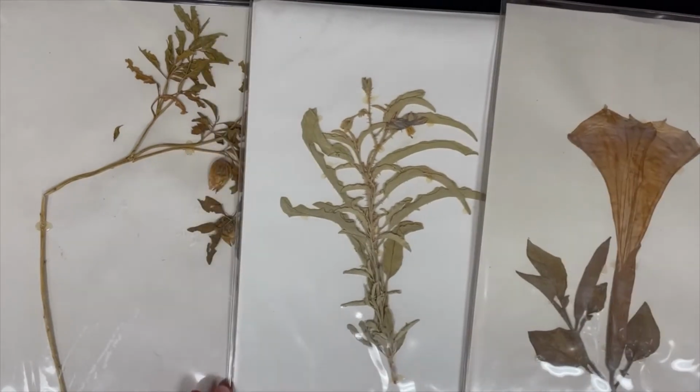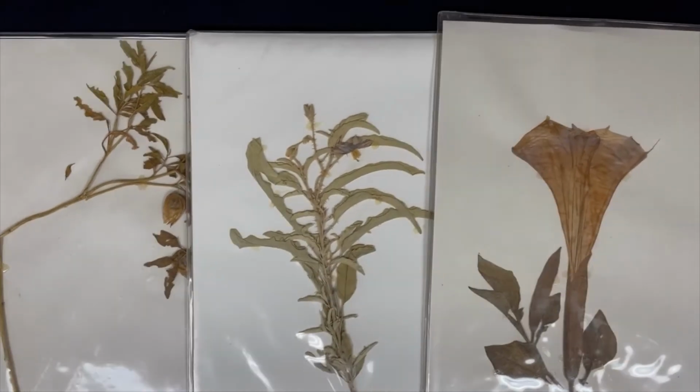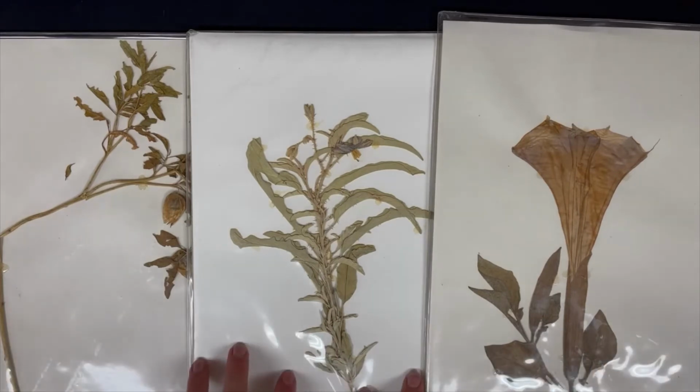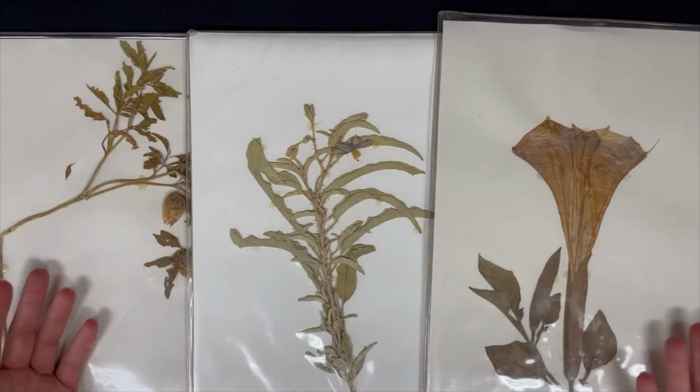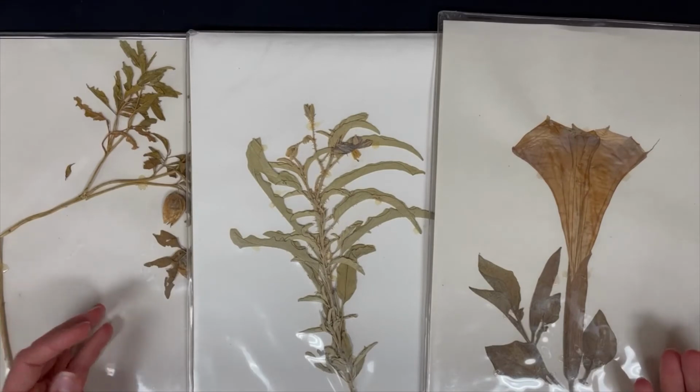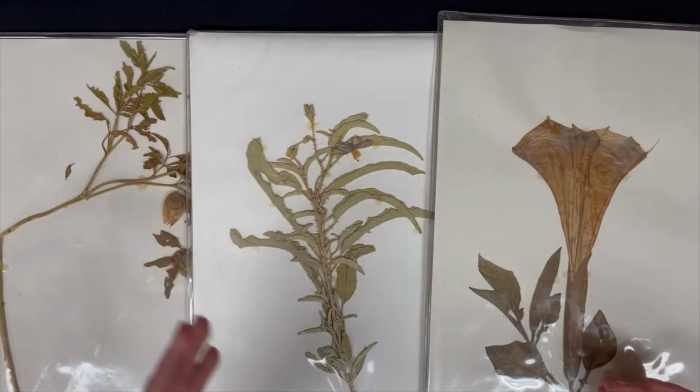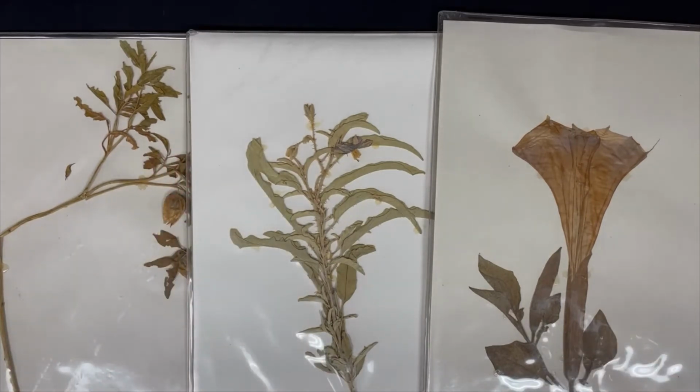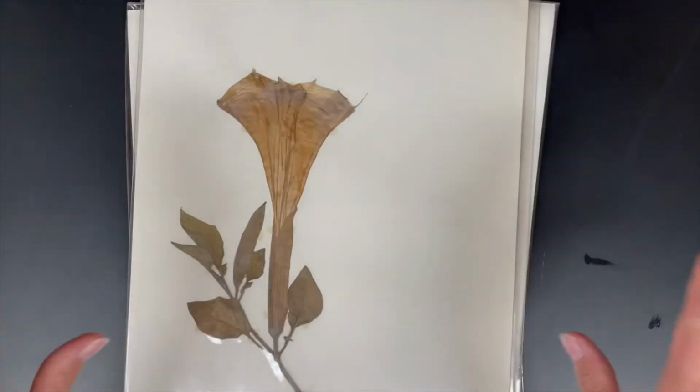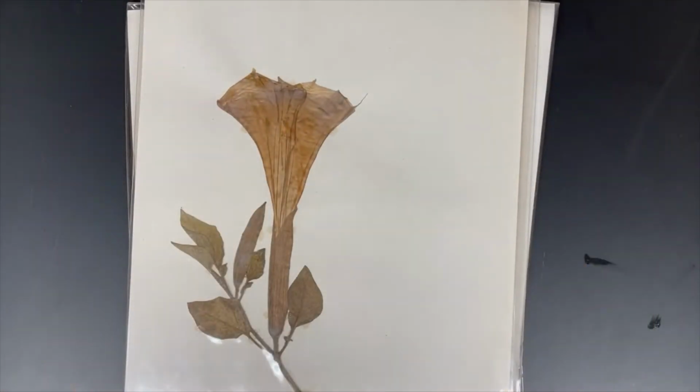So in front of me are 3 specimens. They all look quite different, but they are in fact from the same family. I will give you some characteristics of the specimens in front of me, and I'll see if you can guess which family these are a part of. Admittedly, I've already given you a hint.